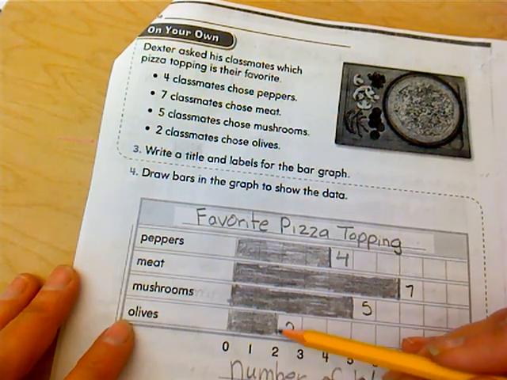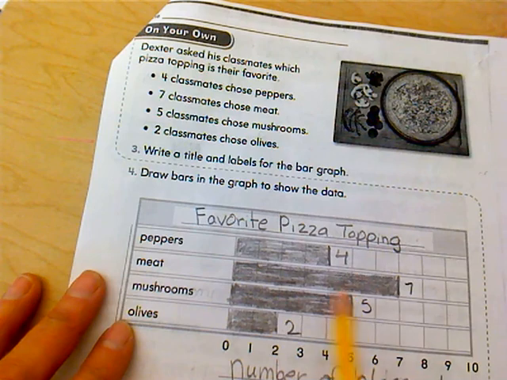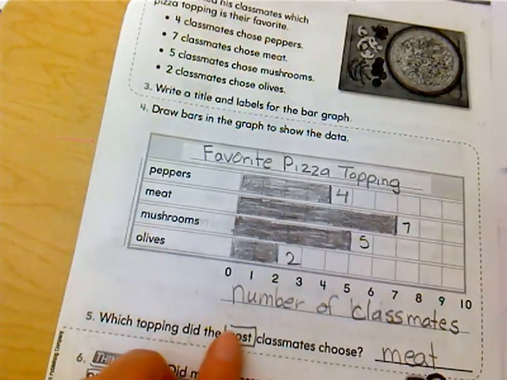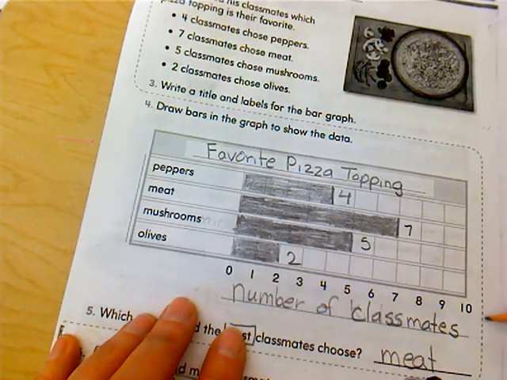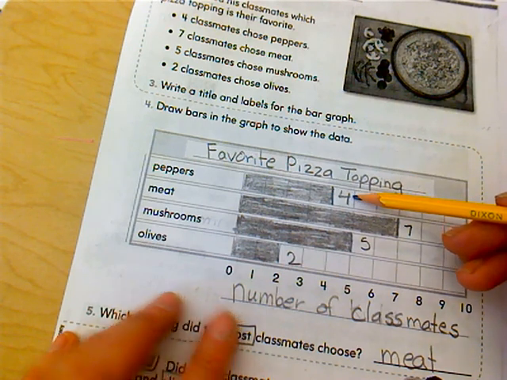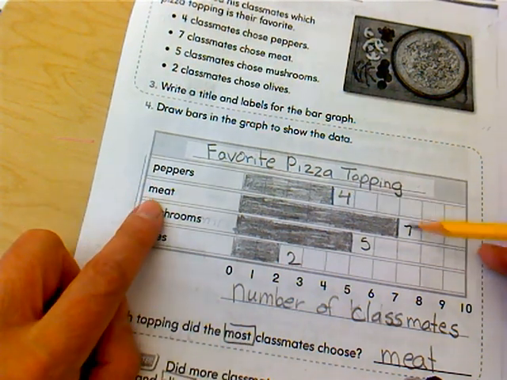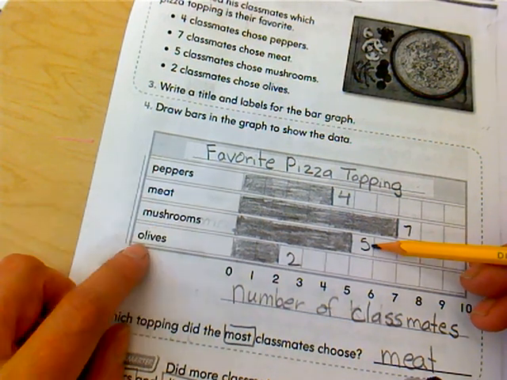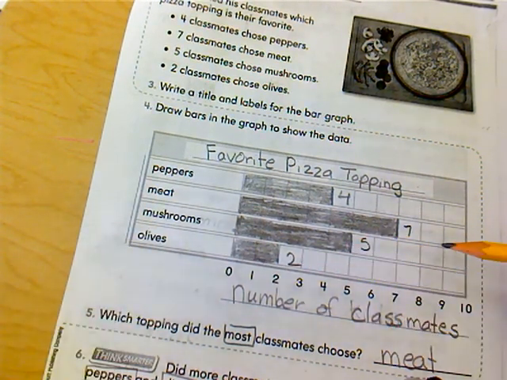And olives was 2, which needs to line up with my scale. Of course, this is a horizontal bar graph, and the ones that we did over on this page were vertical bar graphs, and it doesn't really matter. The number scale down below represents the number of classmates. So this would be 4 classmates who liked peppers, 7 classmates who liked meat, 5 classmates who liked mushrooms, and 2 classmates who liked olives.